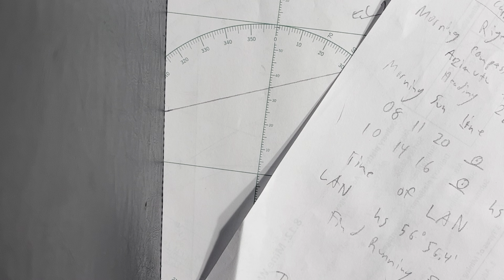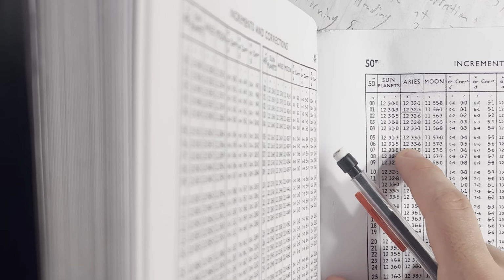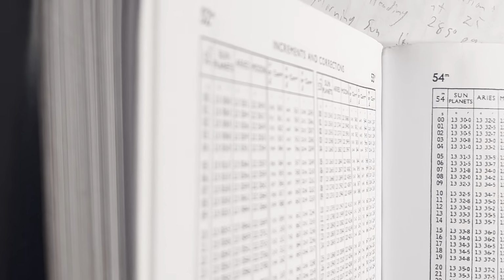Okay, next, Capella was 50 minutes, 6 seconds. You can just flip to the page after that. There we go, 50 minutes, 6 seconds gets us 12 degrees, 33.6 minutes. And then Rigel was 55 minutes, 55 seconds. Page over.